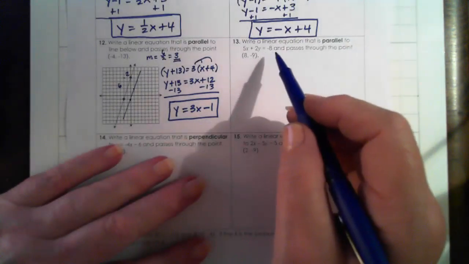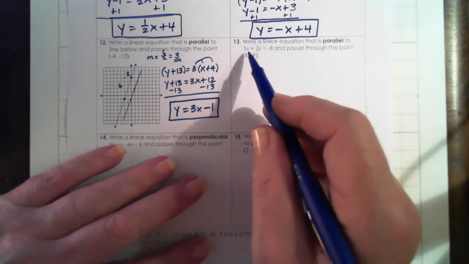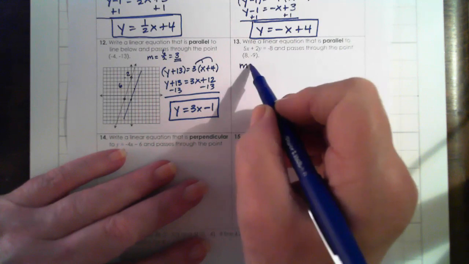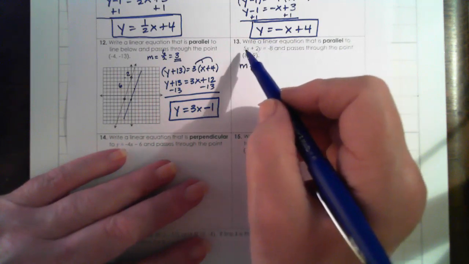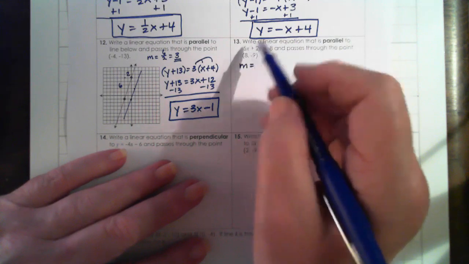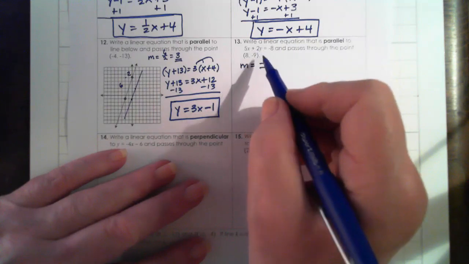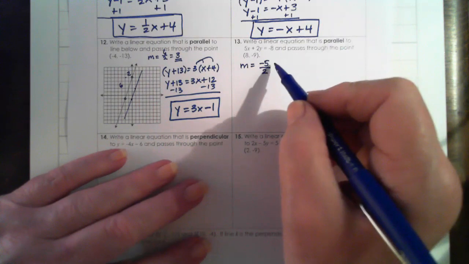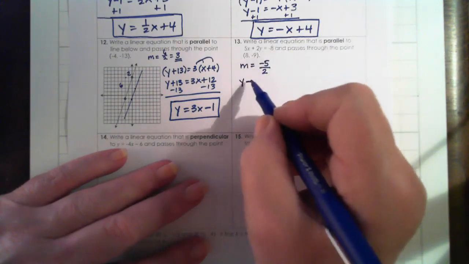Number 13 says write a linear equation that is parallel to this one and passes through the point. Once again, we need to find the slope. To find the slope for this one, it's in standard form. I've got ax plus by, so I can do the opposite of what's in front of x, so -5, divided by what's in front of the y, which is 2. And there's your slope. We want parallel, so we want the same slope.